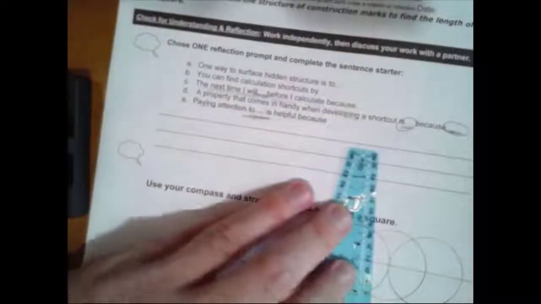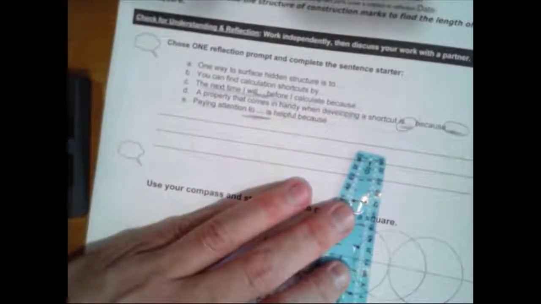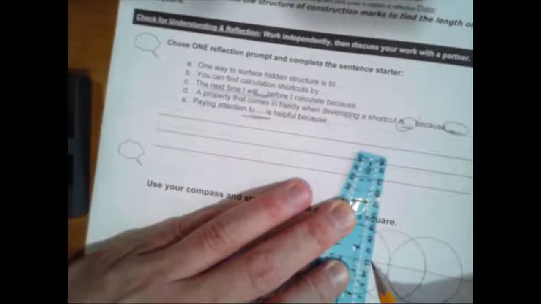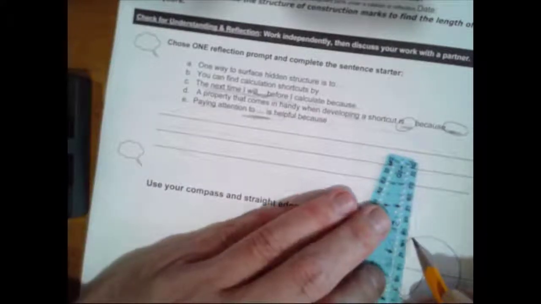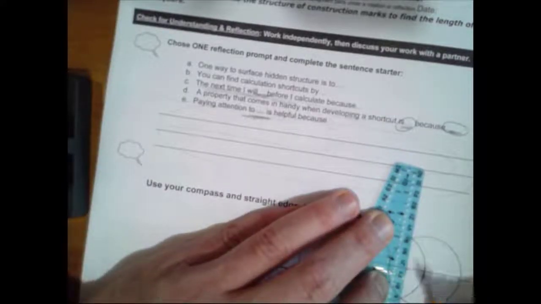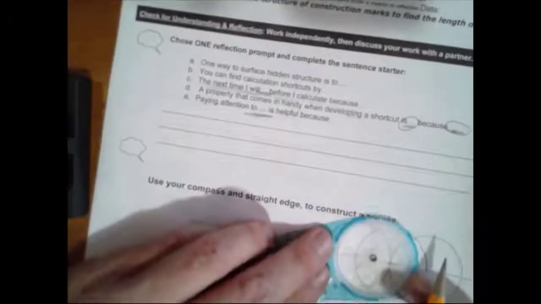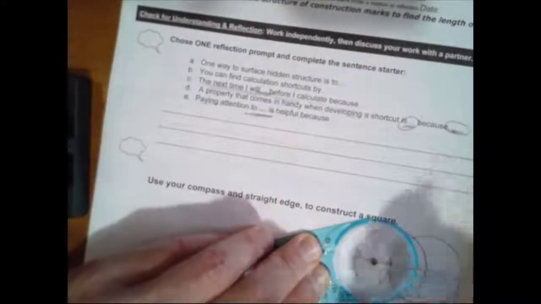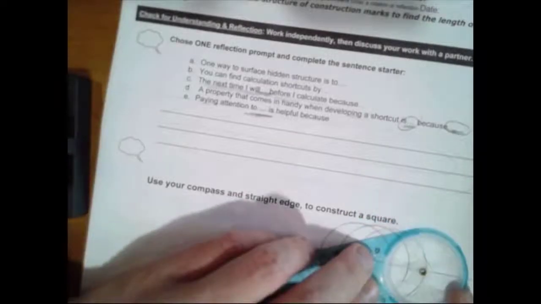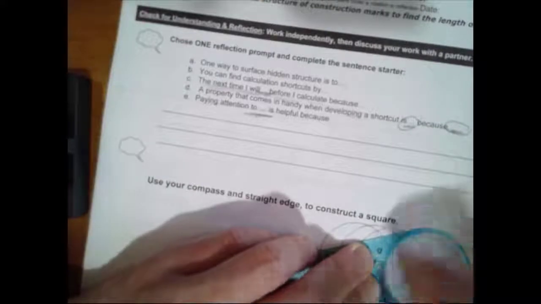Now I need perpendicular bisectors. There we go. All right, so I need 2 circles, same size, right on those perpendicular bisectors. There's my 1. There's my 5th circle.